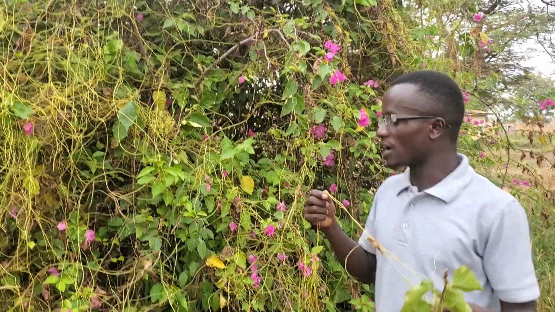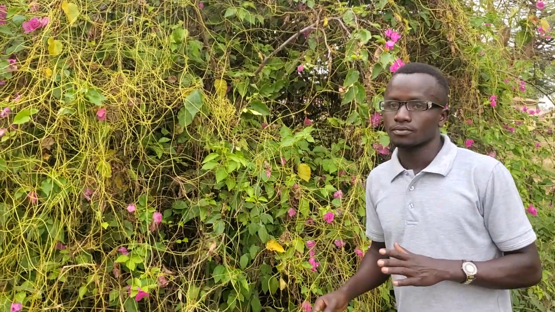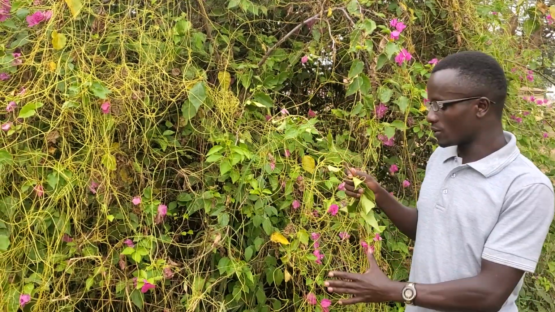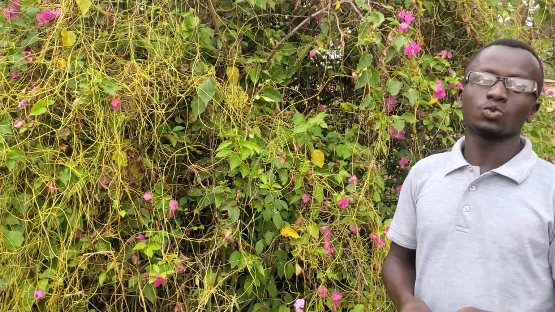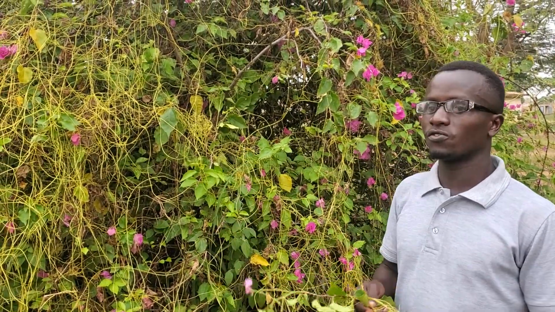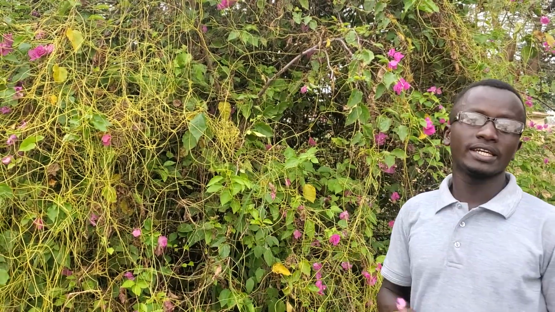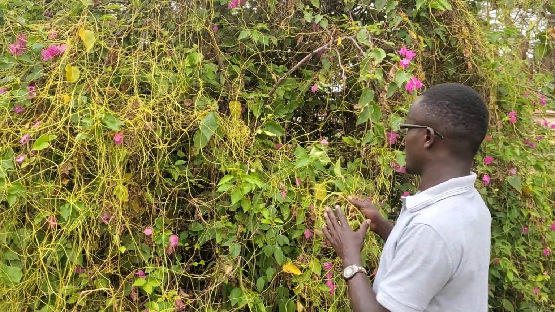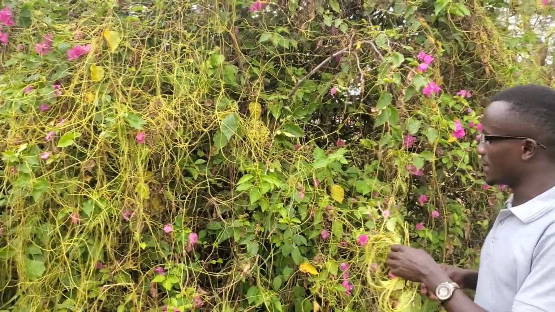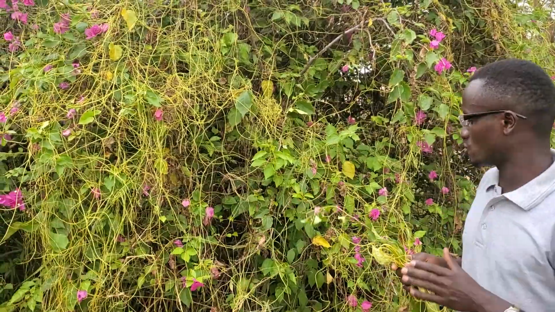For example, after flowering, its seeds will fall down. After falling down, in 2 to 3 to 4 days, it will germinate. After germination, for 4 to 10 days, if it doesn't get its host, this plant will die. So this plant has to get its host within 10 days after germination.